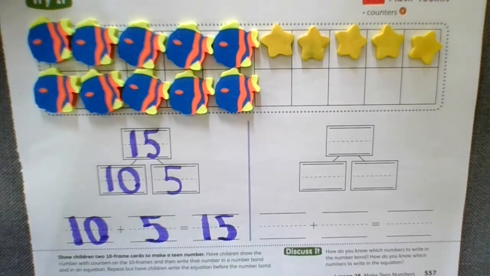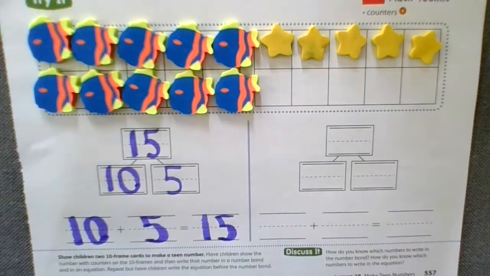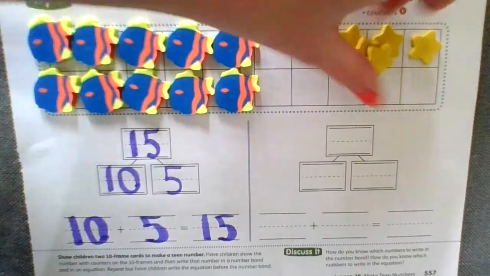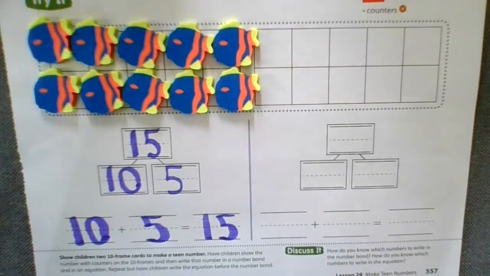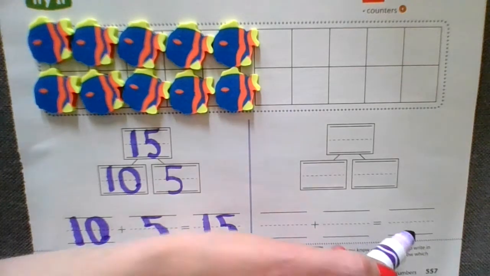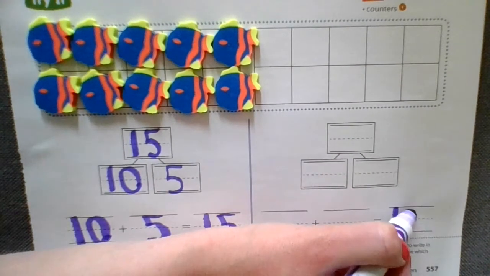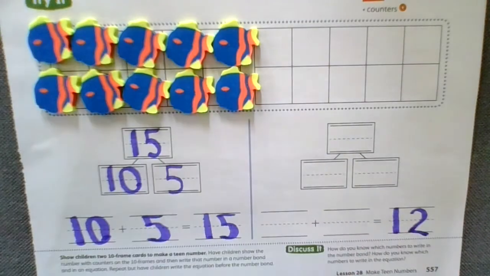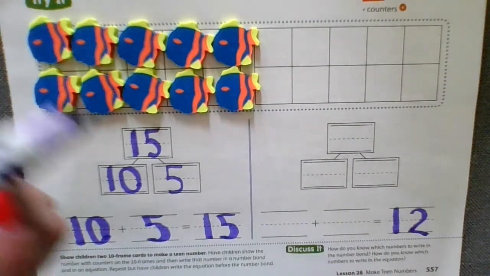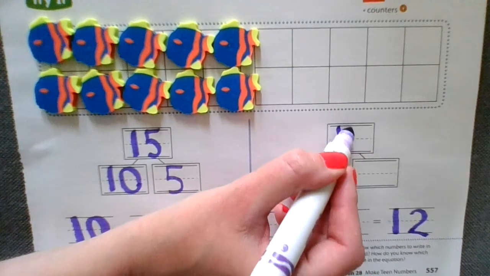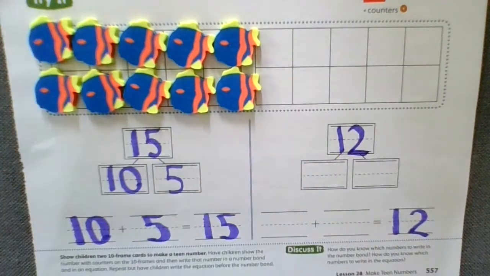Now I'm going to challenge you to do this one the opposite way. Let's write our number sentence, our number equation first, and then fill in our 10 frame and our number bond. So I think it would be fun to make the number 12. So I'm going to put our whole right here, 12. So we want to make 12. And if I know my whole is 12, I can also put it up here at the top of my number bond. 12. So I know that I have 10 over here, and 12 is 10 and some more.